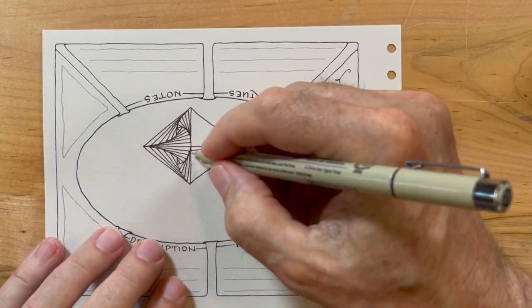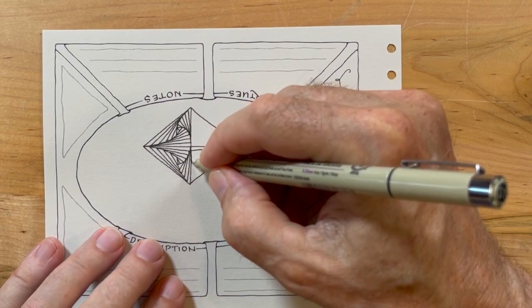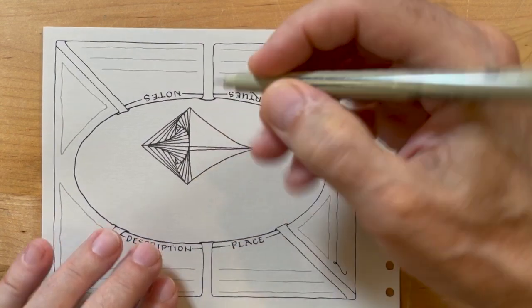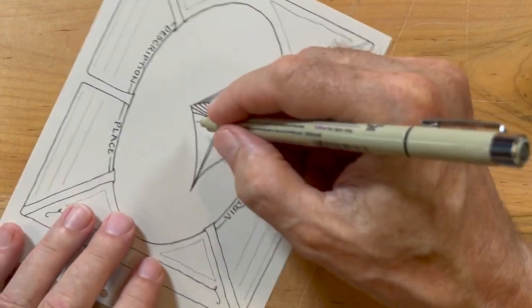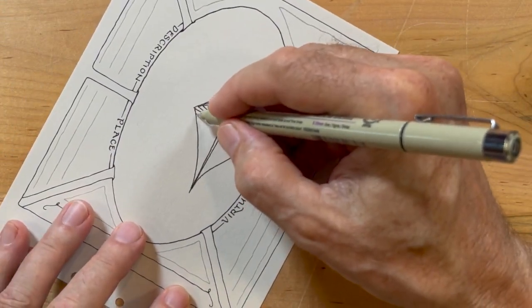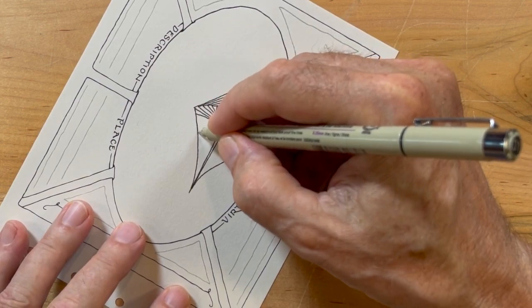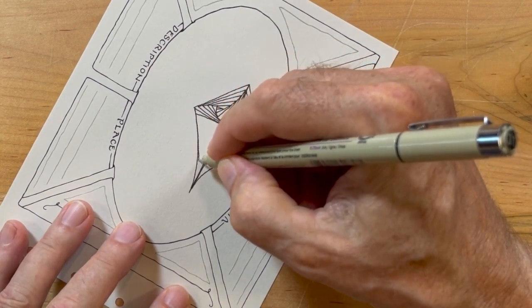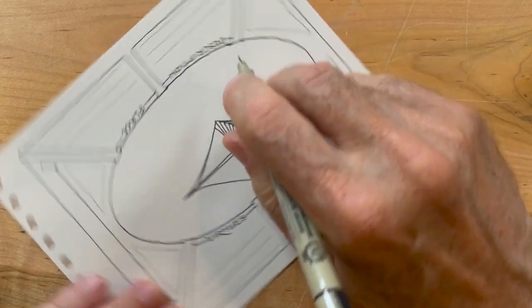So again, I'm going to mirror those bottom ones. And notice what happens when we're on the curve here. So, it's sort of like a takeoff. So I'm going to just go along there, and as I get towards the end, then I branch off.